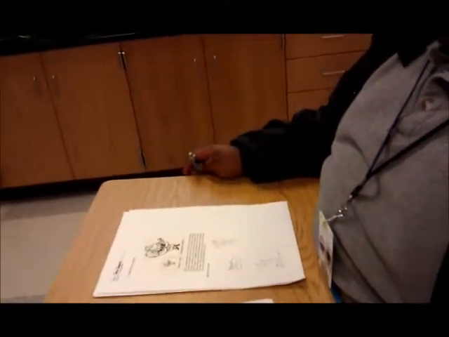Okay, so what should you multiply by? You're doing 3 times going up, and 3 times going across. So 6 times 3 times 3, right?